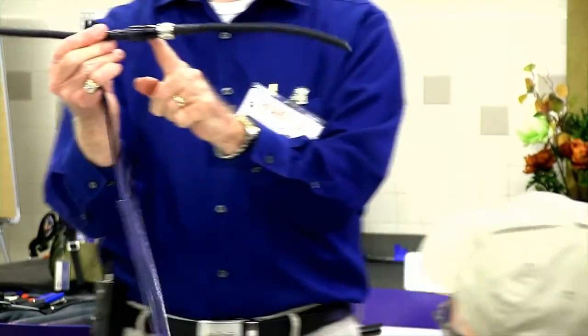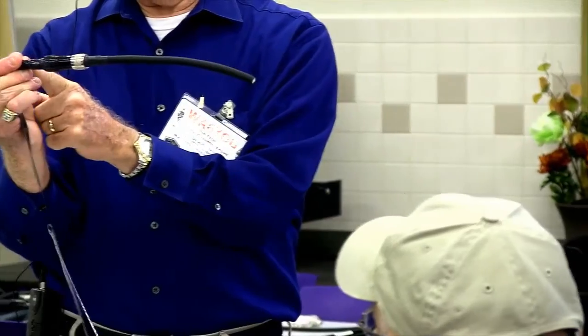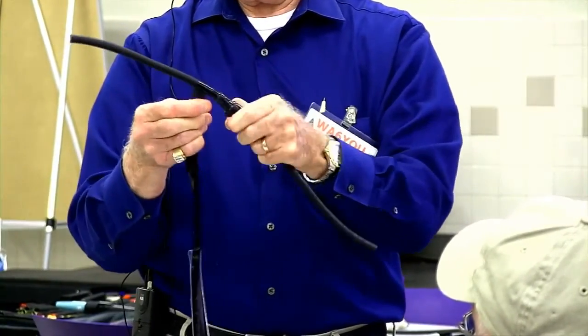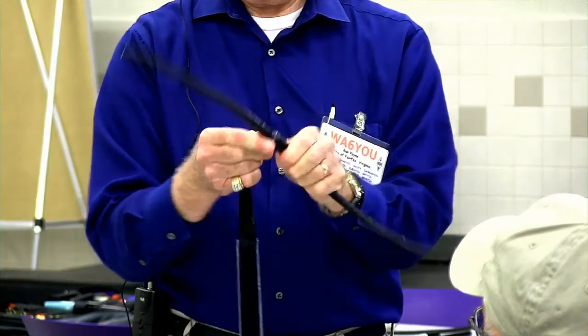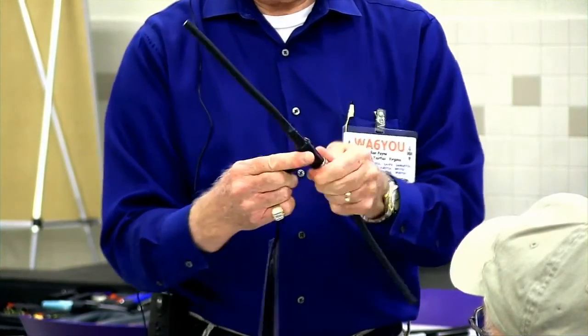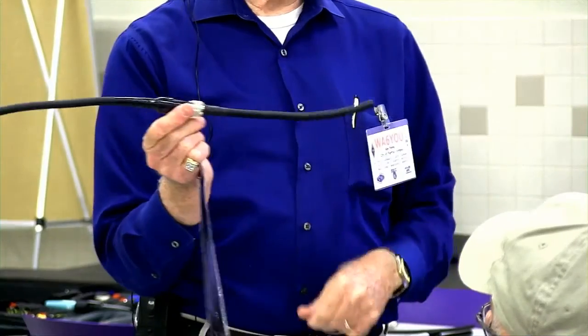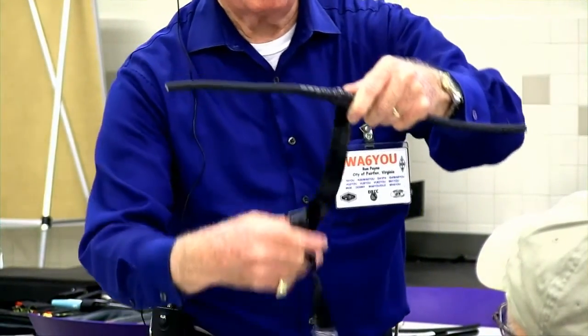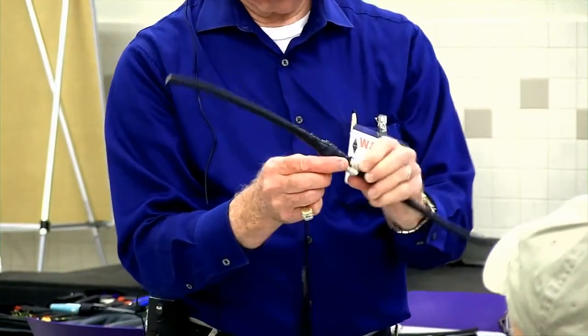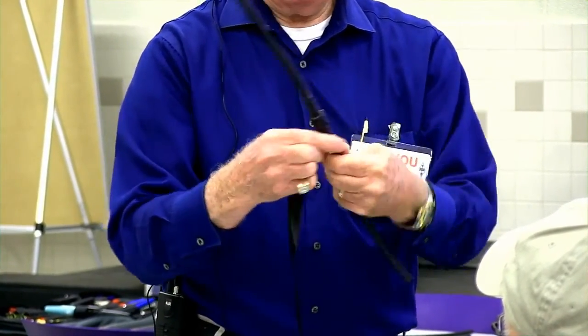Okay, I started at the middle. I went all the way past the shrink, and now I'm going to start back, and I am overlapping 50%. And I'm just stretching this. And guess where I'm going? Yeah, I'm going on the other side now. Do not let these touch each other, or it'll be a bad day.